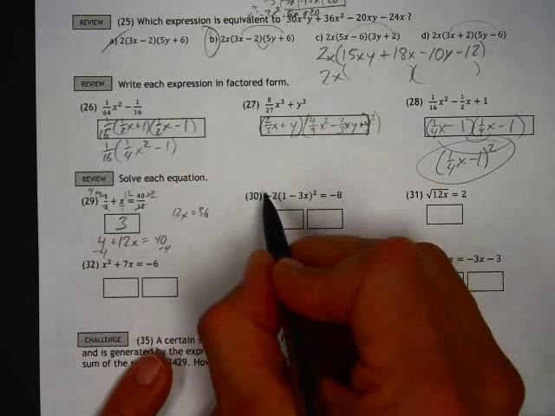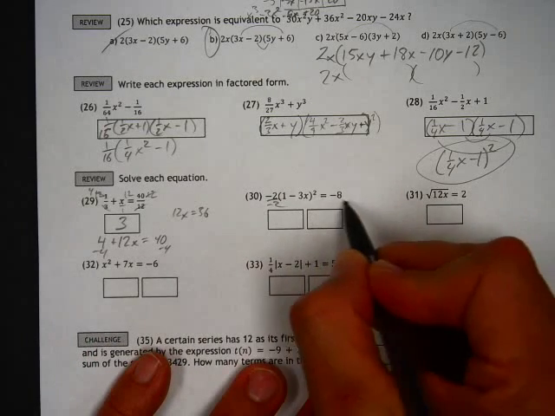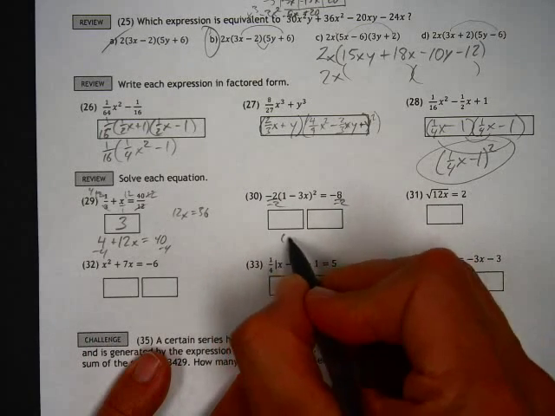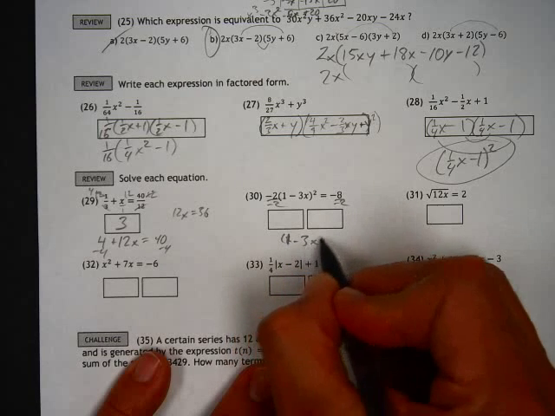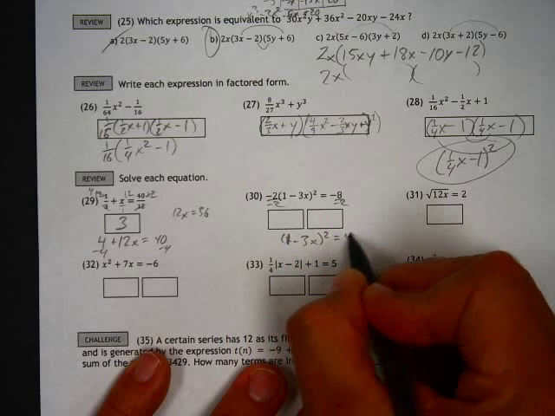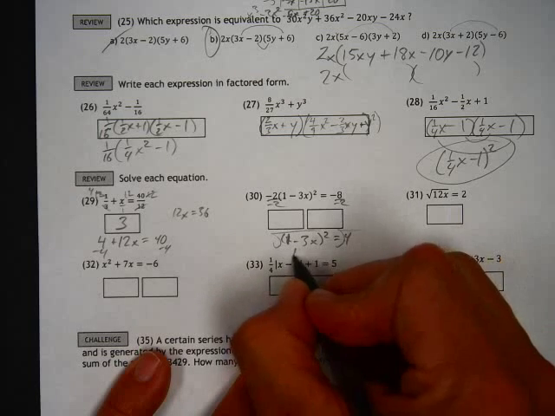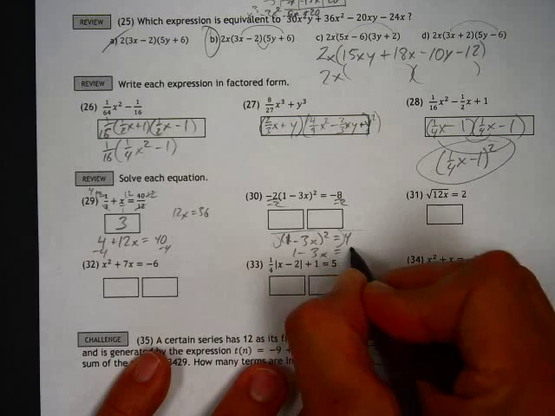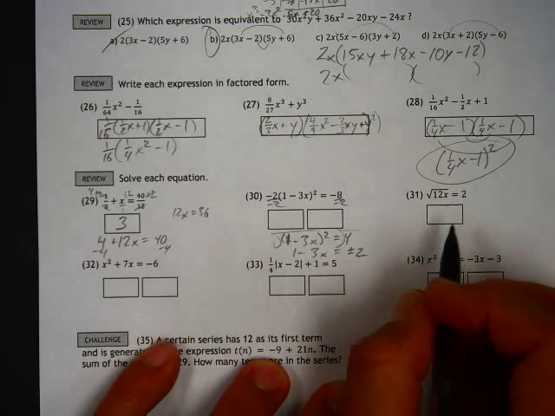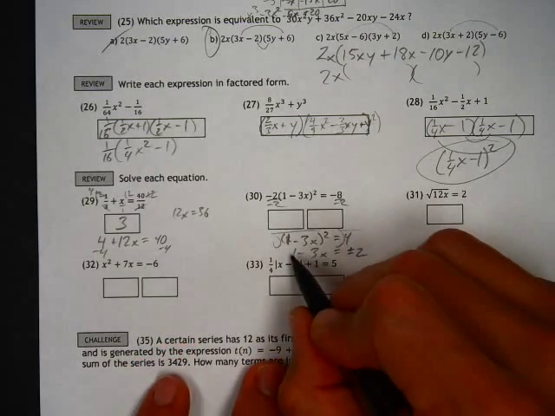Okay, and something like this, you have to divide by -2 to begin with. And so you have (1 - 3x)² equals +4. So if you take the square root of both sides, you start out with 1 minus 3x, but it's equal to ±2. All right, so you've got to subtract the 1.